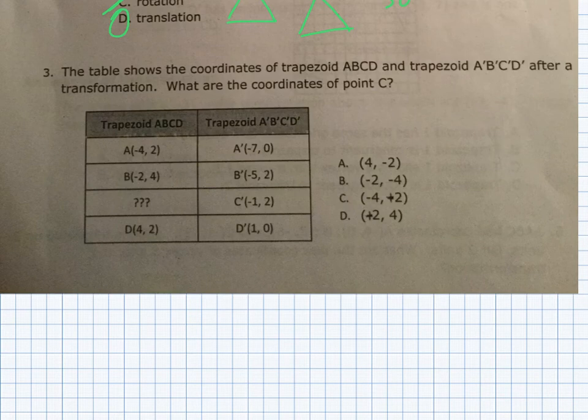Number 3 gives us a table, and it gives us trapezoid ABCD, so that's our original, and trapezoid A prime, B prime, C prime, D prime, which is our new transformed trapezoid. So we have to figure out what transformation happened first, so then we can figure out what that should have been. So if I look at this, it's not a dilation, because 7 over -4, -7 over -4 is not the same thing as -5 over -2, so it's not a dilation.